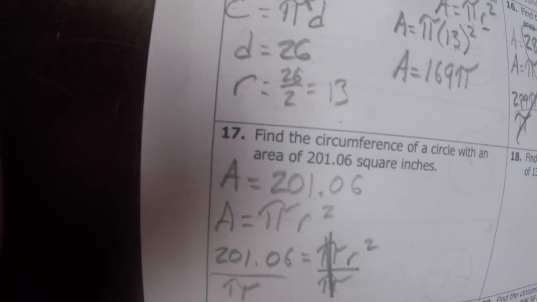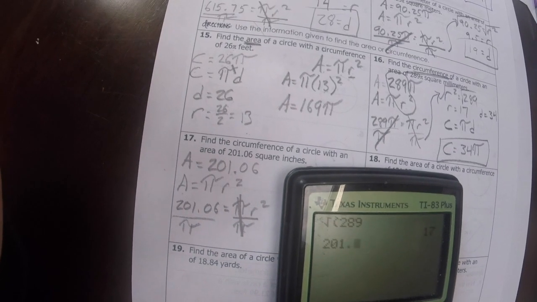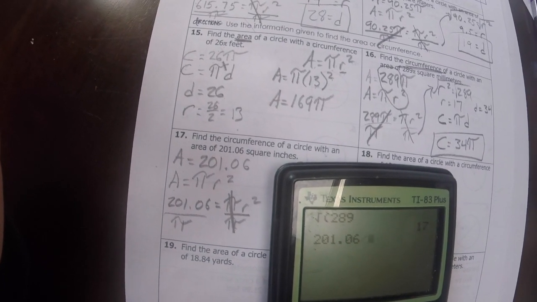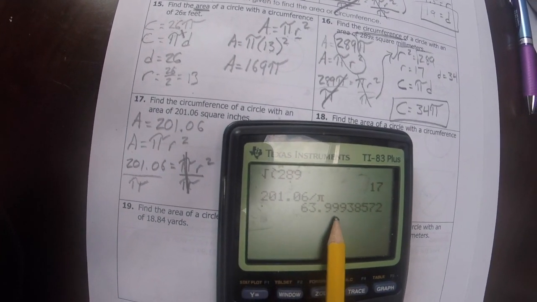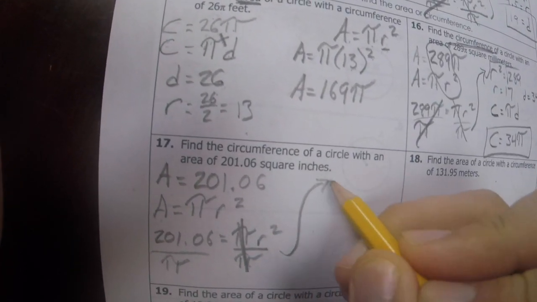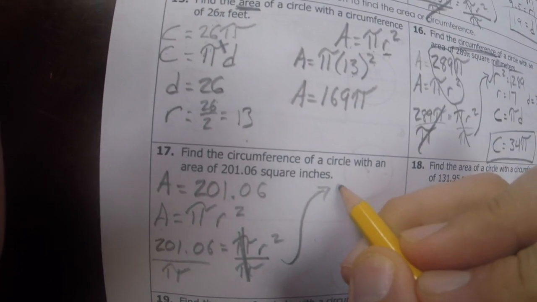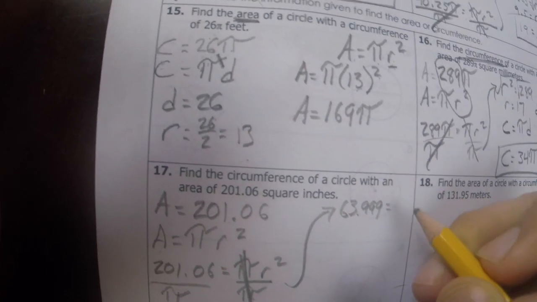So I'm going to divide first by pi. These will cancel. And 201.06 divided by pi is 63.999... Okay. So 63.999 equals r squared.